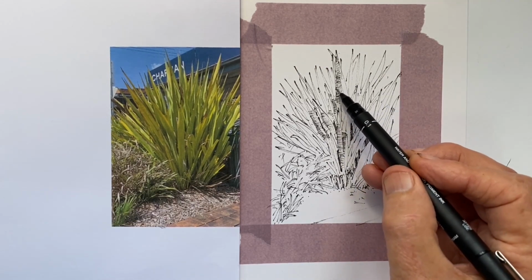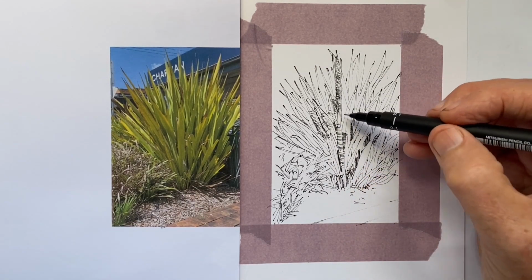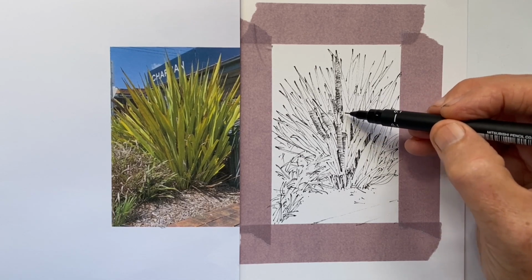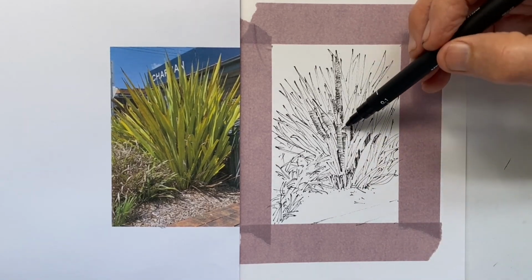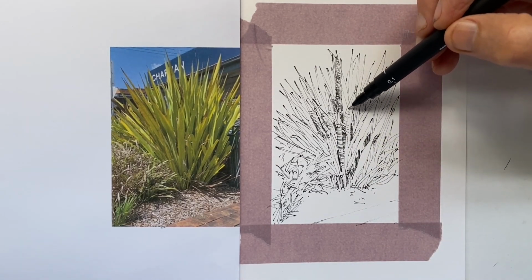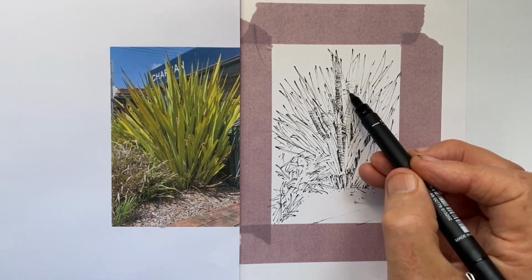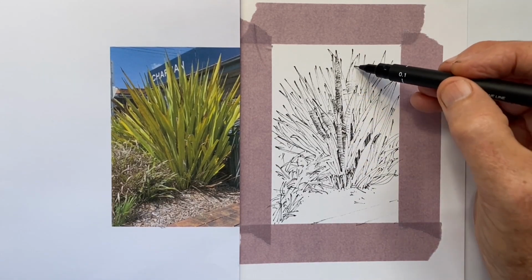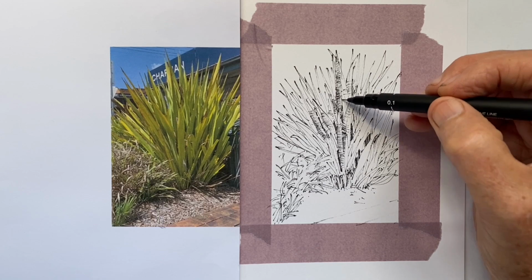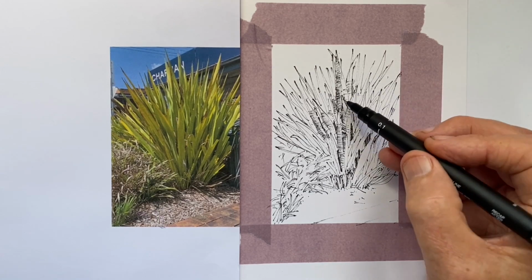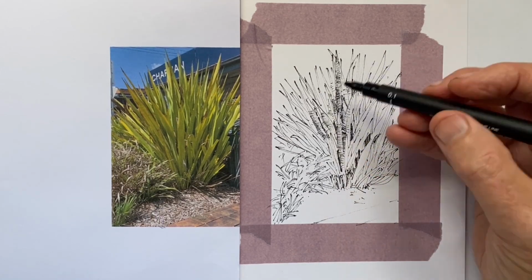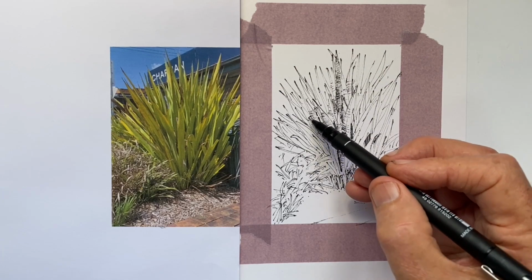I know these will be the darkest, these real little dark black spots deep within the center of the plant where the light's not reaching. I know these will be the darkest areas, so I can establish them confidently basically as black, and now I can use them to judge the relative values of all the rest of the hatching that I'm doing.